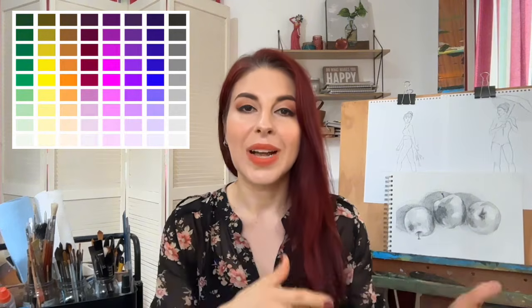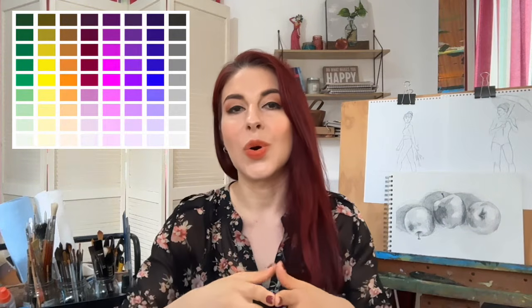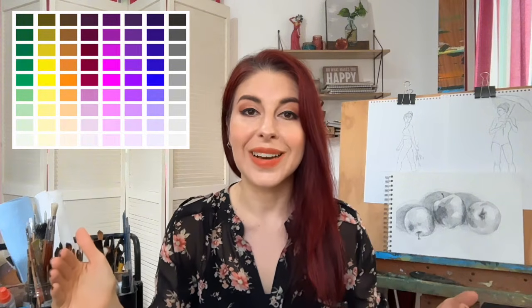In art, the terms value or tone refer to the same thing. It's the level or degree of lightness to darkness of any given color. So you can see each and every single color that exists as having its own value or tonal scale, where you have on one extreme the very darkest version of that color, and on the other extreme the lightest version of that color.